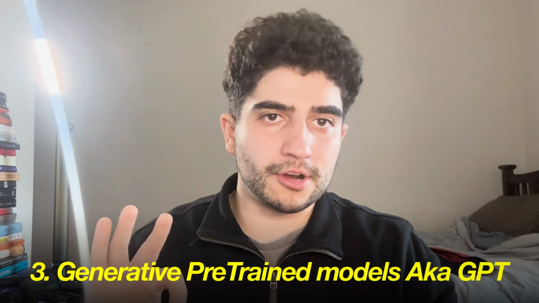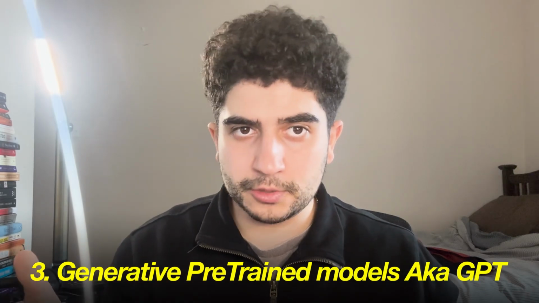So let's move on to the third one, which is the GPT, the generative pre-trained transformer. GPTs have revolutionized how we as people interact with AI. I'm sure all of you, if not most of you, know what ChatGPT is and probably have used it. Well, essentially this is how it works.